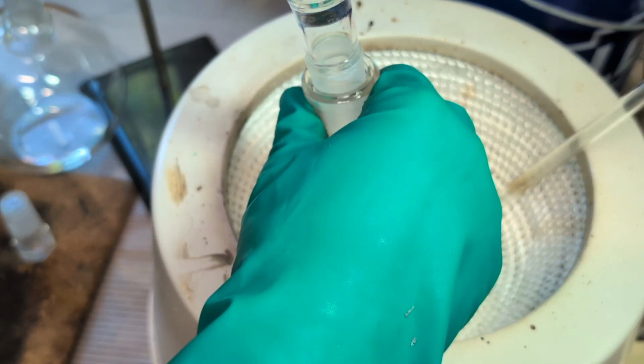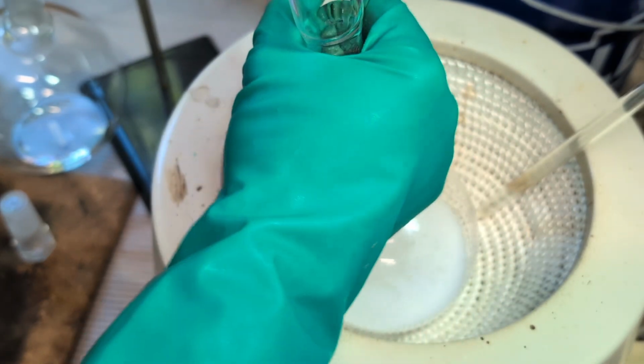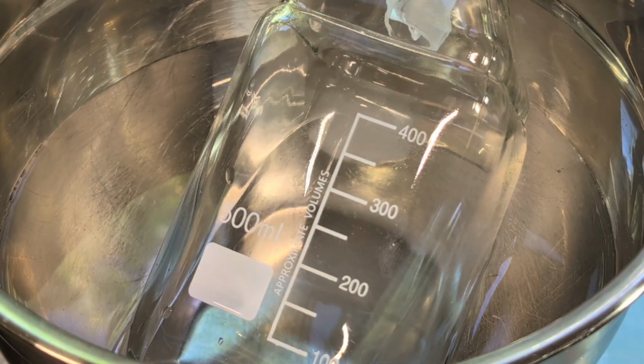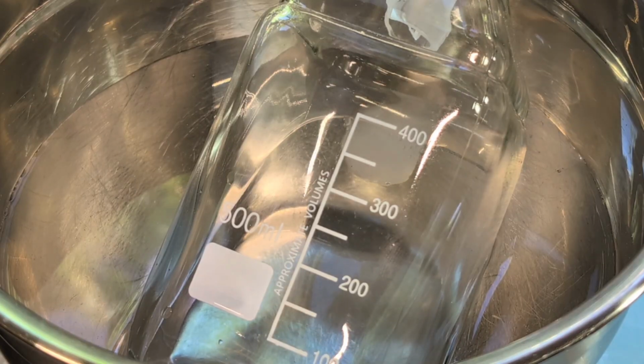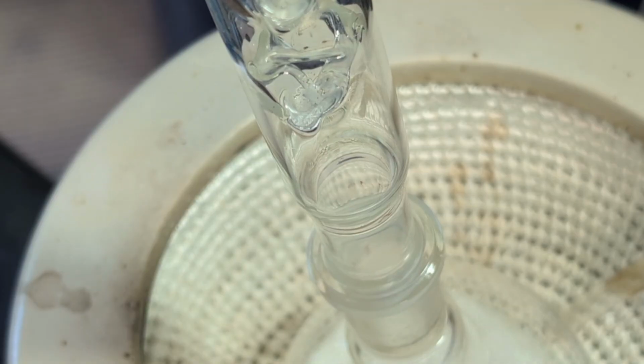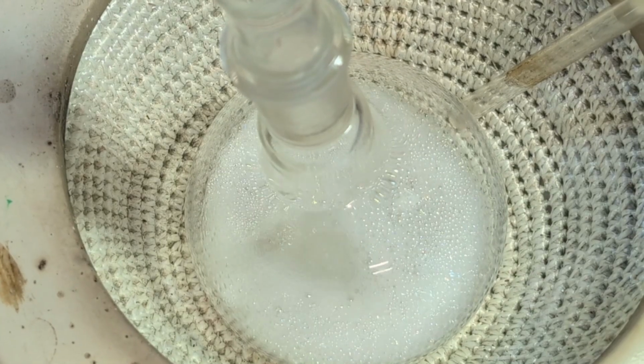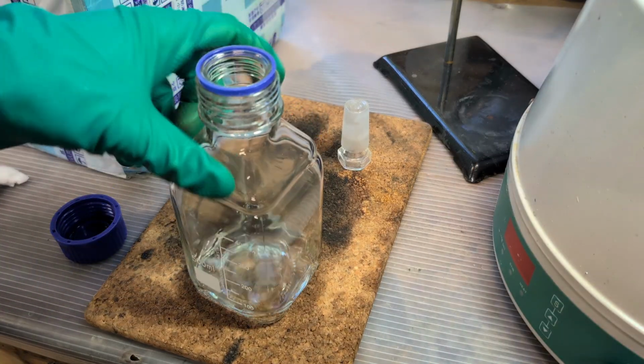Anyways, I then distilled the solution one final time, and as you can see here, the yield was quite low, only about 60 milliliters, or roughly 40% of the theoretical yield, which is normal when working on such a small scale. This is most likely because the product had to pass through 3 separate distillations, during which a noticeable amount of ether simply escaped without condensing.